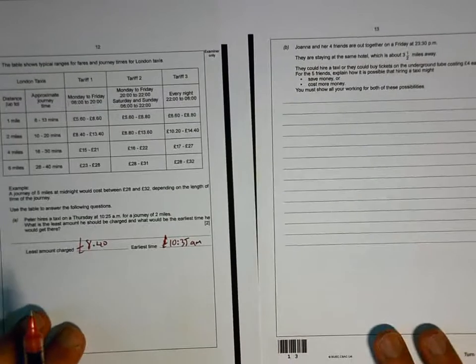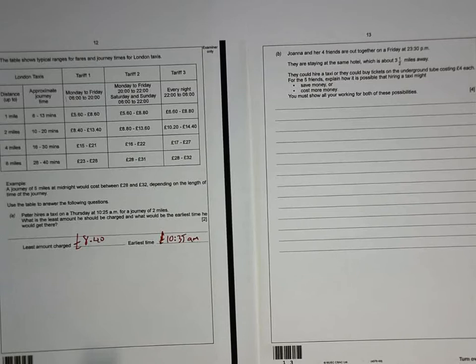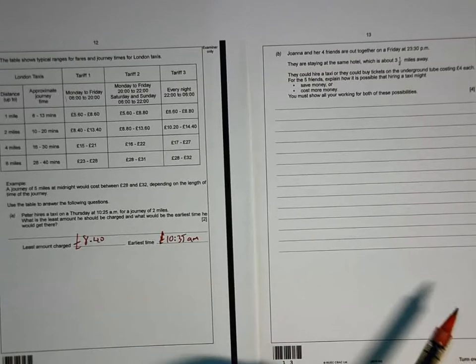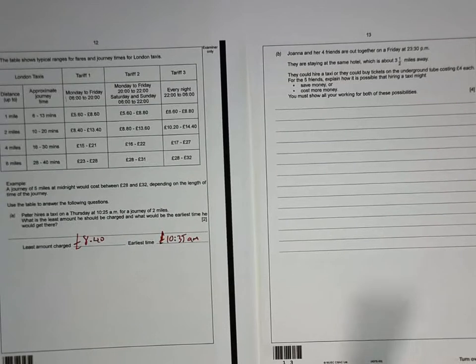And then there's more. Joanna and her 4 friends are out together on a Friday at 23:30 PM. They're staying at the same hotel, which is about 3.5 miles away. They could hire a taxi, or they could buy tickets on the underground tube costing £4 each. For the 5 friends, explain how it is possible that hiring a taxi might save money or cost more money.